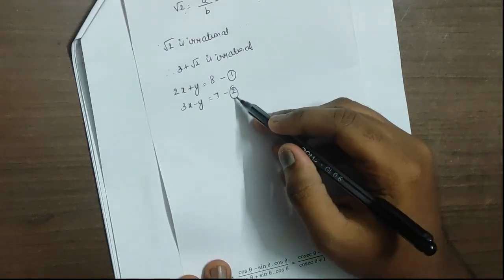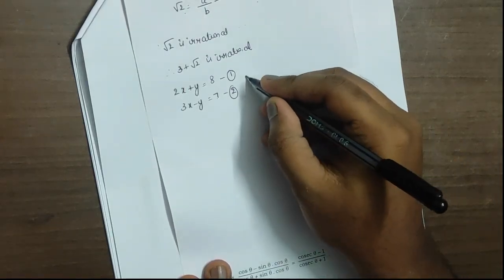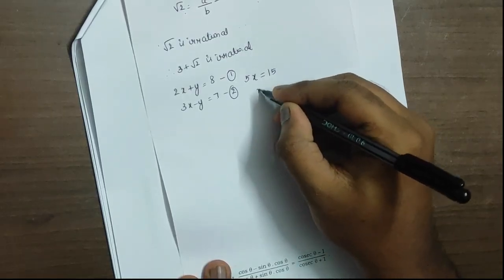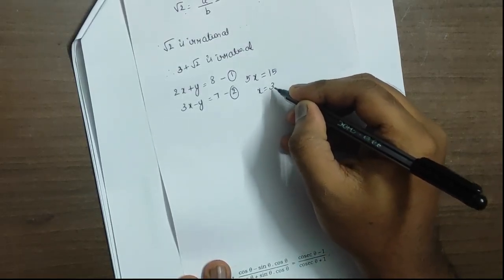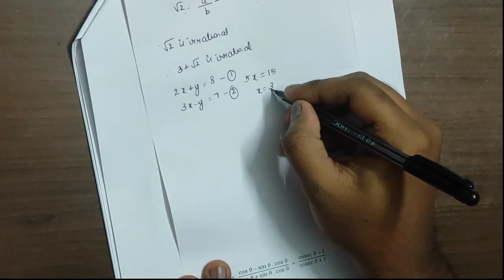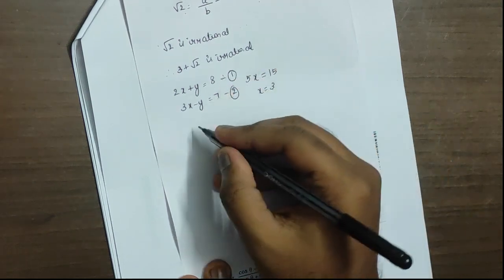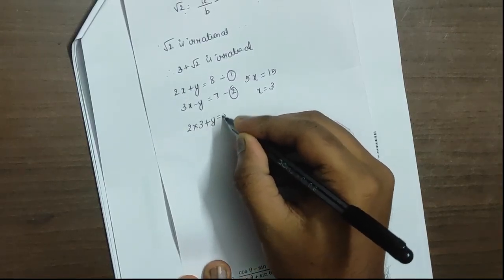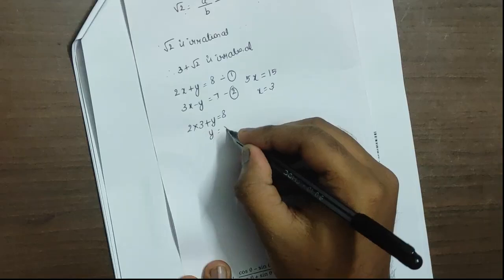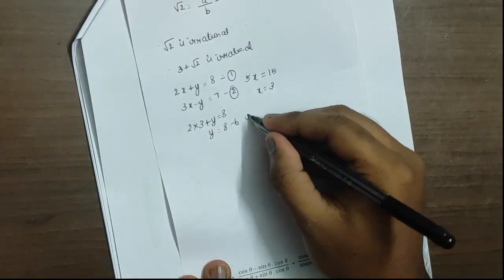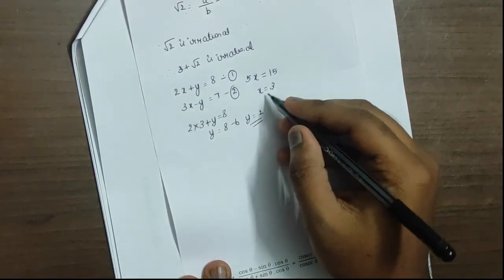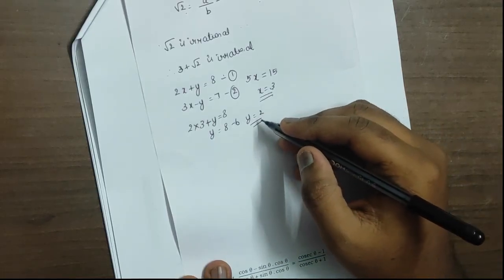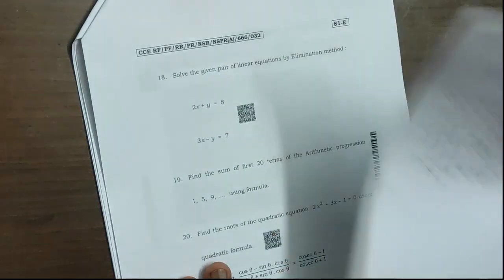Now equation 1 plus equation 2 gives 5x is equal to 15, so x is equal to 3. Now substitute x is equal to 3 in the first equation: 2 into 3 plus y is equal to 8. y is equal to 8 minus 6, y is equal to 2. So the solution of this pair of equations is x is equal to 3 and y is equal to 2.